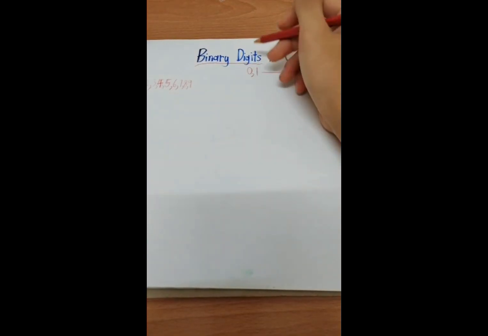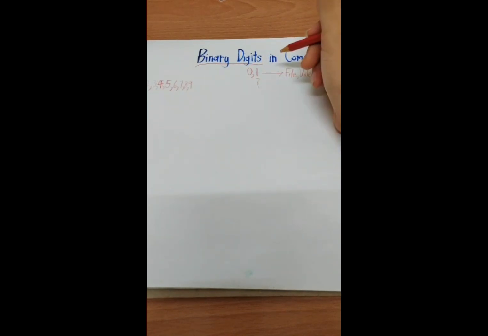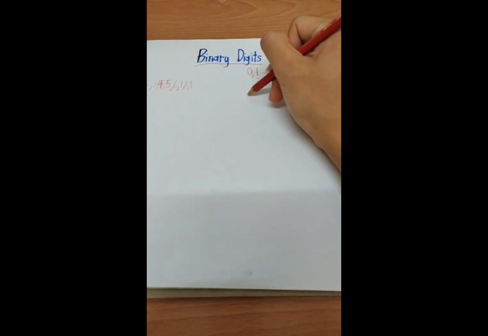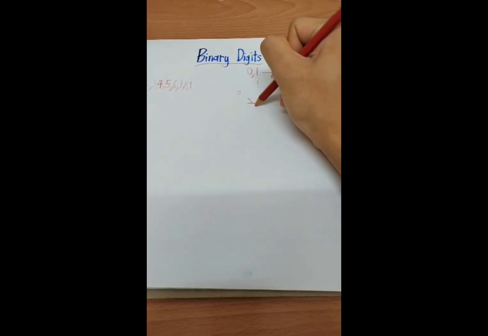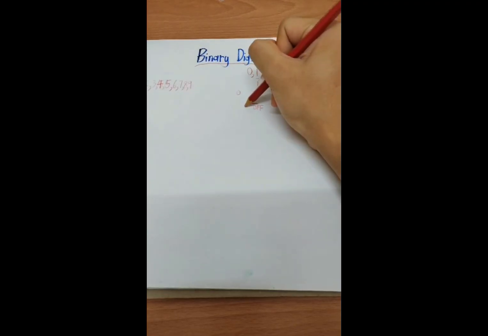So how does the combination of 0 and 1 make the computer work? For example, a switch. If it is 0, you turn it off. If it is 1, you turn it on.